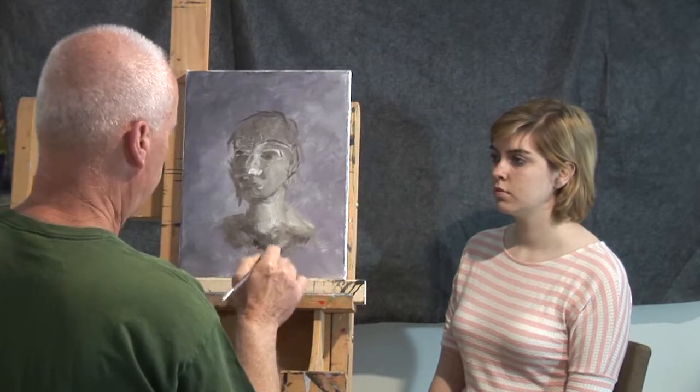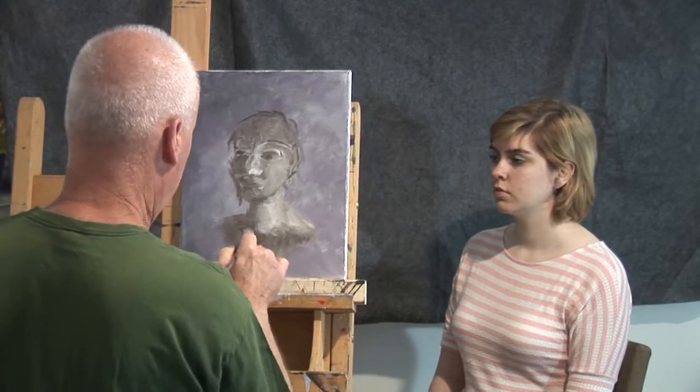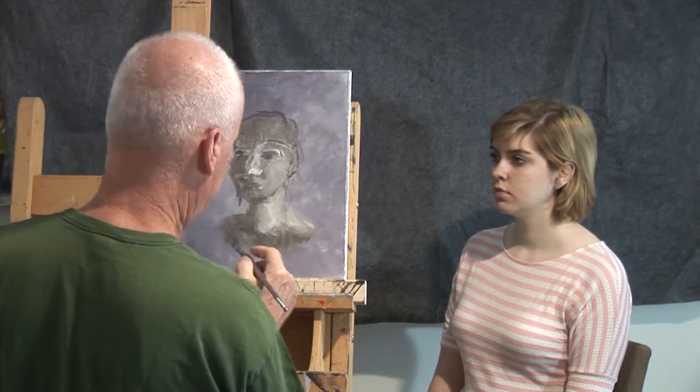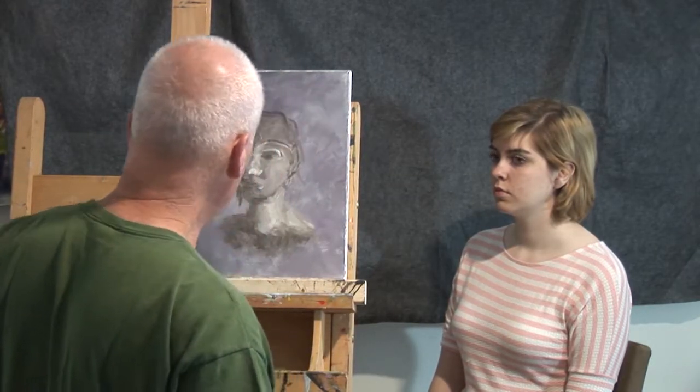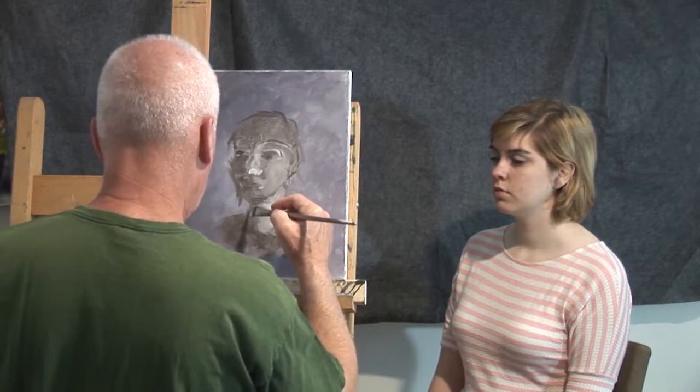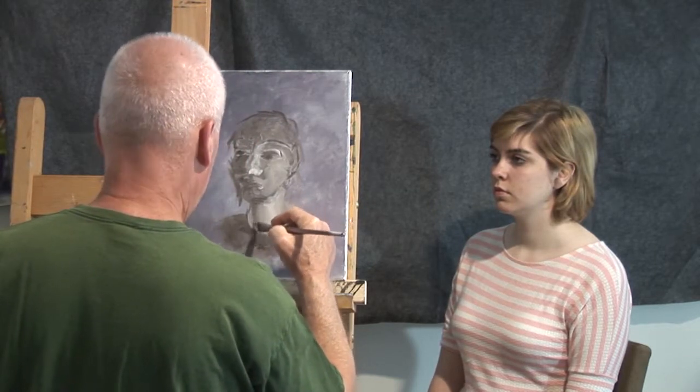We'll put some color down here for her blouse. We can make it any color we want. It doesn't have to be the pretty orange that it is. It can be something else. Right here, where her neckline comes in, we may have a little reflected light.